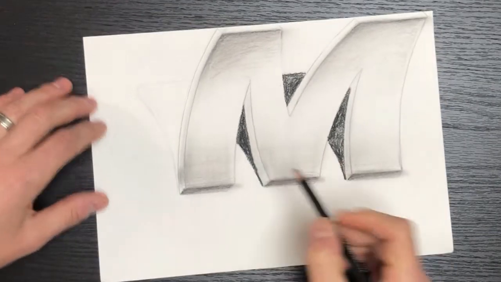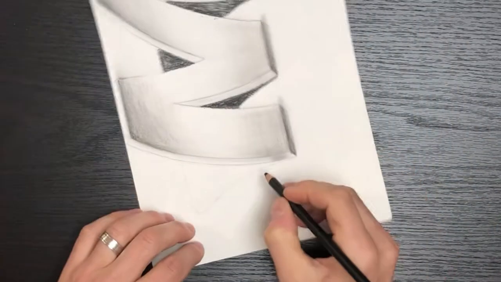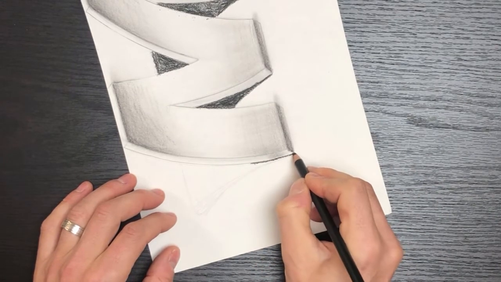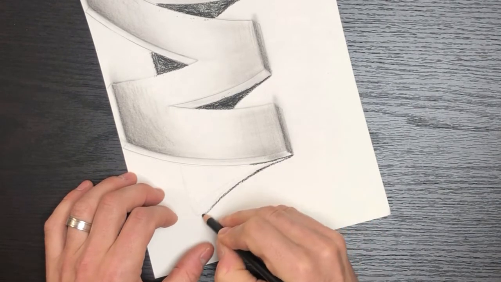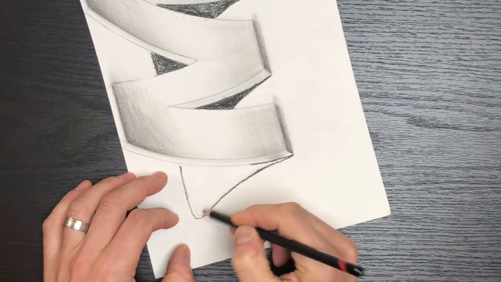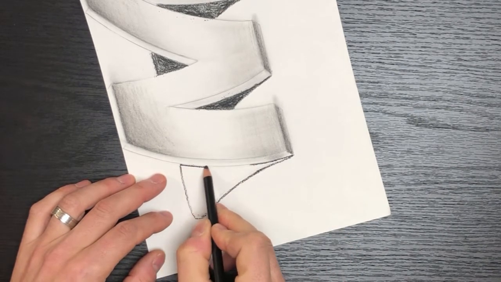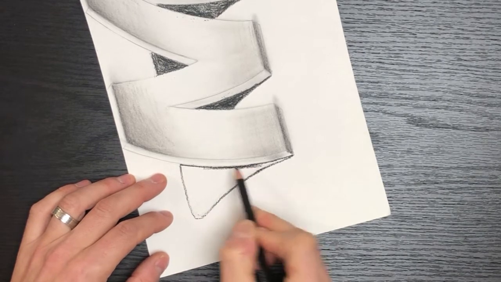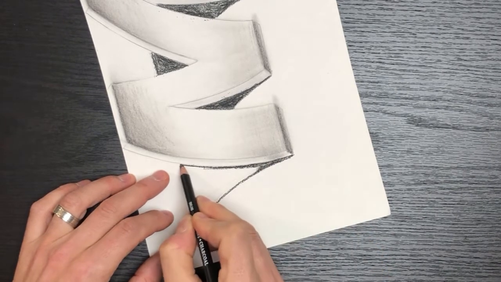Okay, starting to shape up, it's looking pretty good. The last part, I'm just going to get this area here. And the type of paper really does matter. If you're using photocopy paper from a regular photocopy machine, like at your school or office, that's not going to work as well.